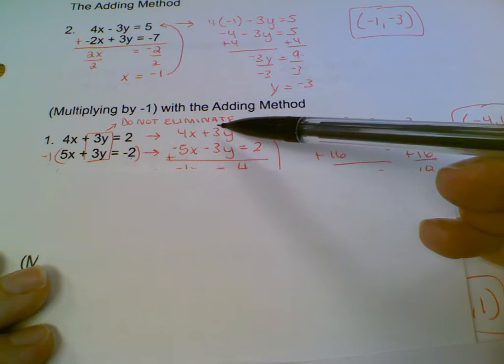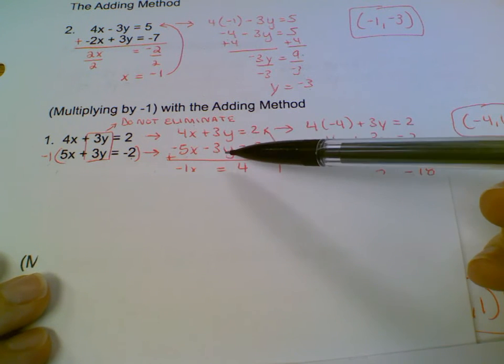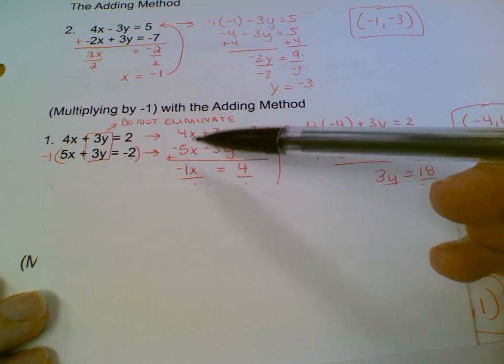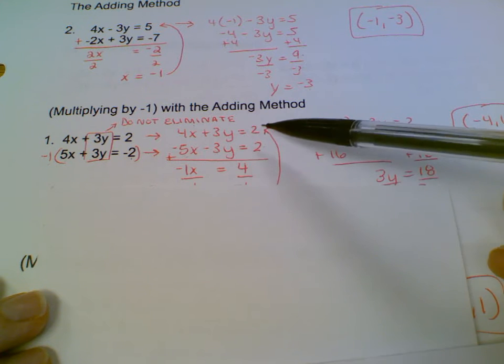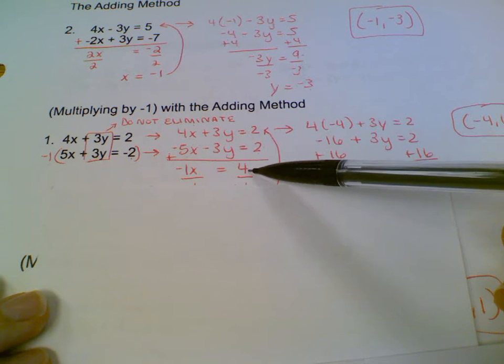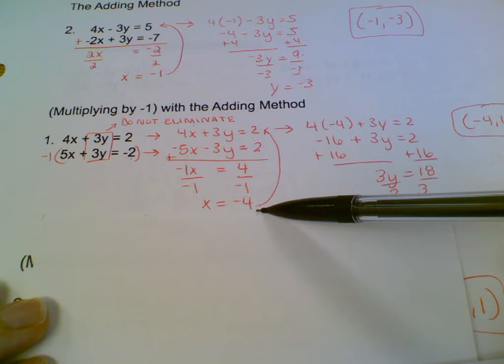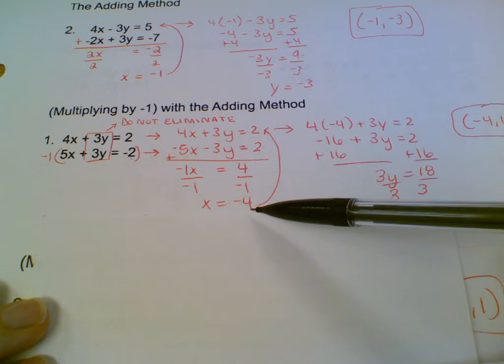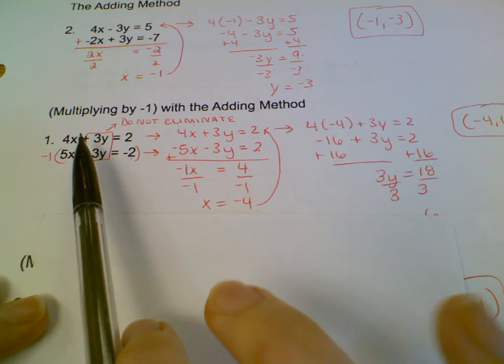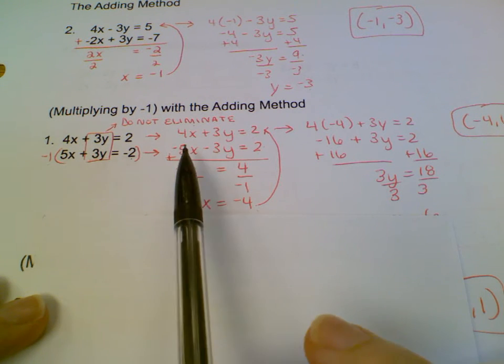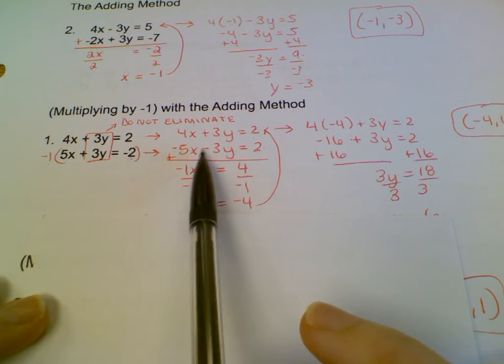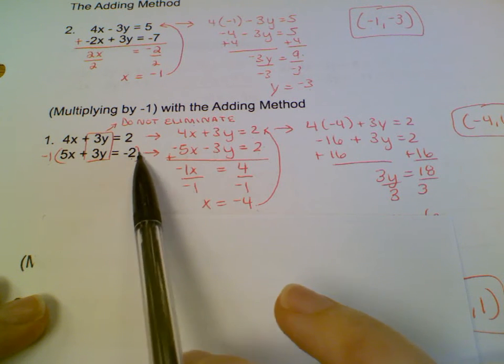Alright, so now I check. If I add my y's, it will eliminate to 0. So I'm going to go ahead and add my x's, so negative 1. Add my constants is 4. Divide by this negative 1, and I would get x equaling negative 4. You can plug it into any equation. So now I have 1, 2, and then even a third option of after I multiplied. So it's up to you which one you would like to go to.